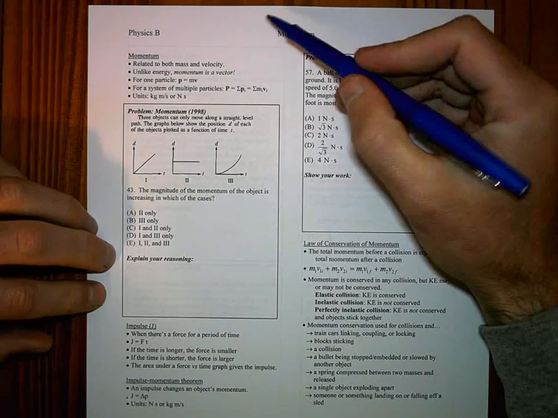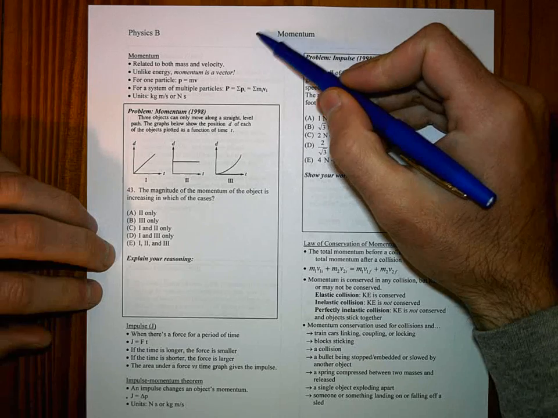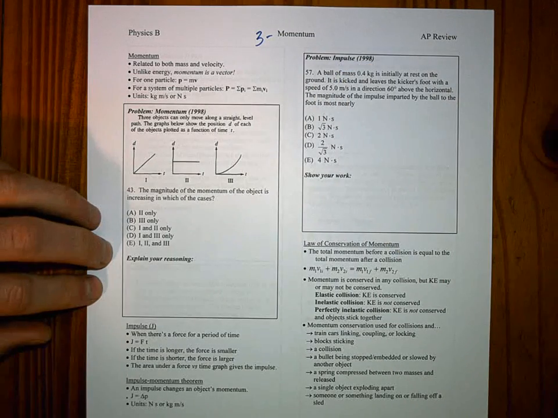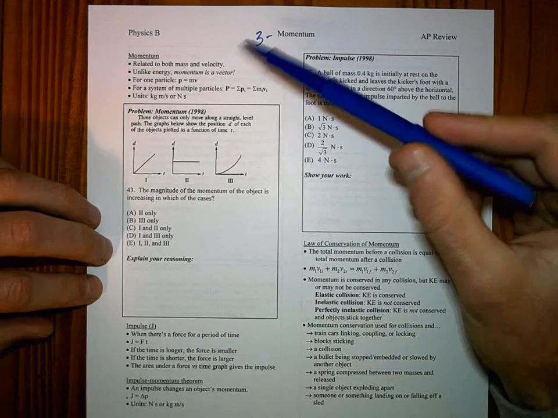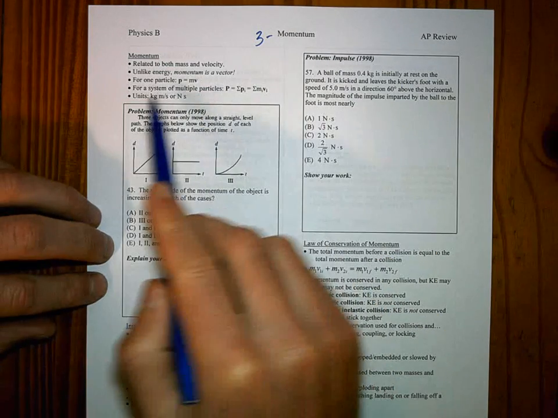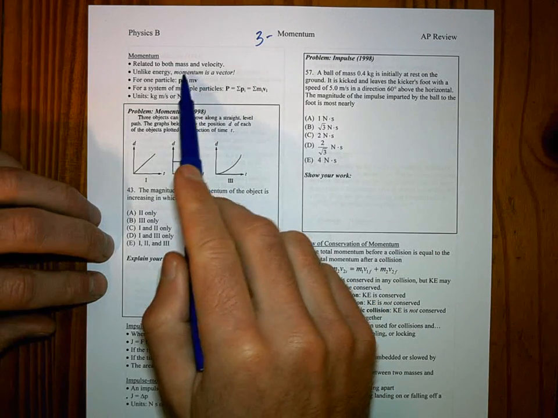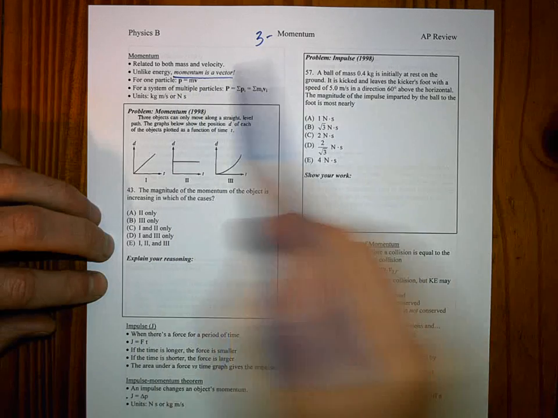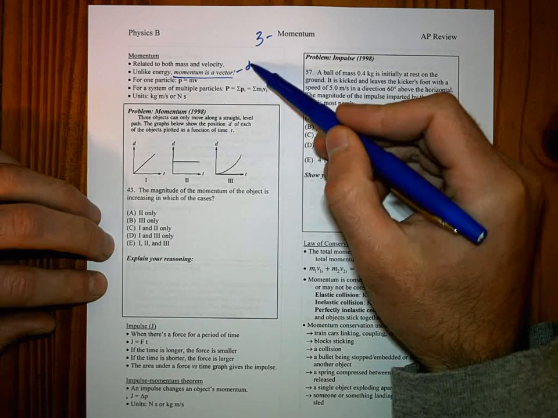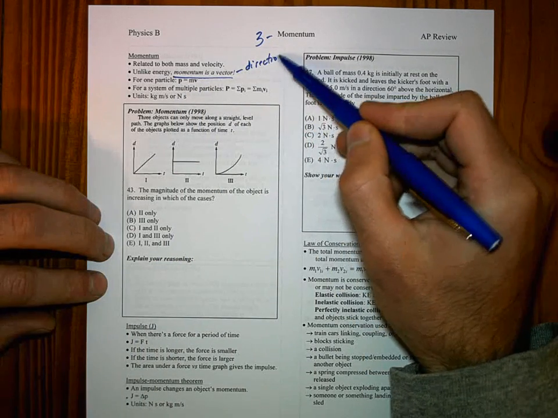Alright, this video is going to cover momentum. This is the second half of Unit 3. The big difference between momentum and the last video on energy is that momentum is a vector, which means you have to consider the direction.